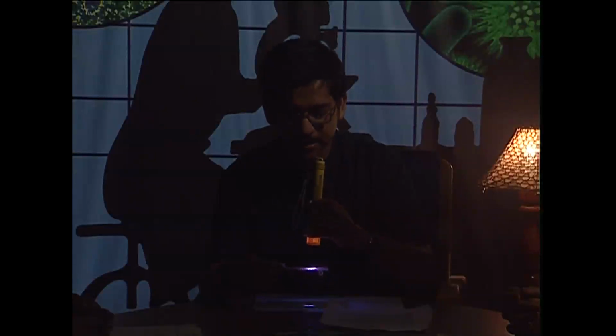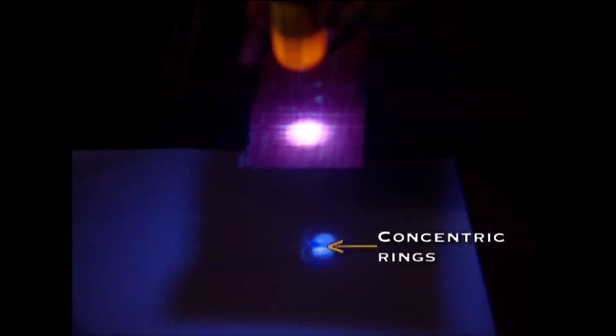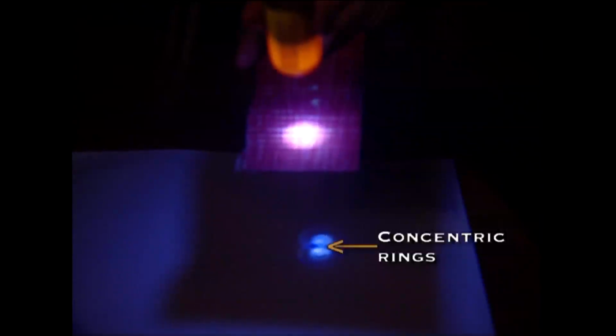Now coming to the experiment with polychromatic light, we have used a torchlight, which is a polychromatic light, and we have used a cardboard having two holes near each other. Now look at the screen, which is the white paper in our case, and you will see concentric rings between which there are dark regions which indicate destructive interference, and the periphery of the rings is quite bright, which indicates constructive interference patterns.